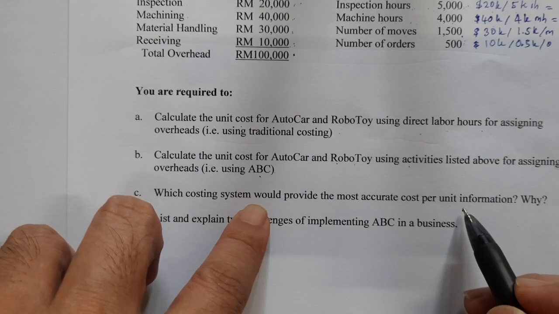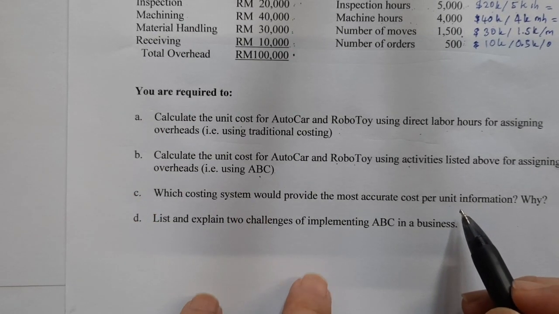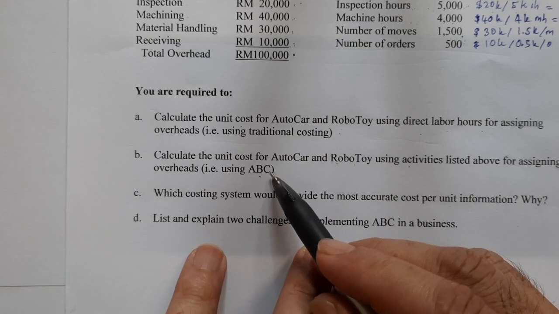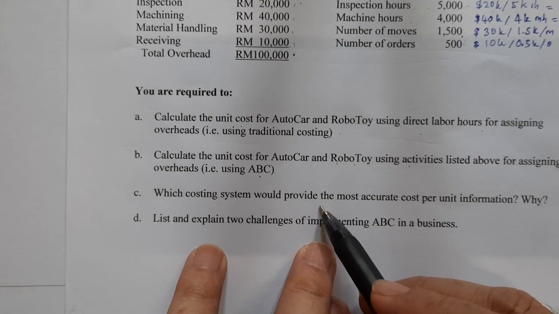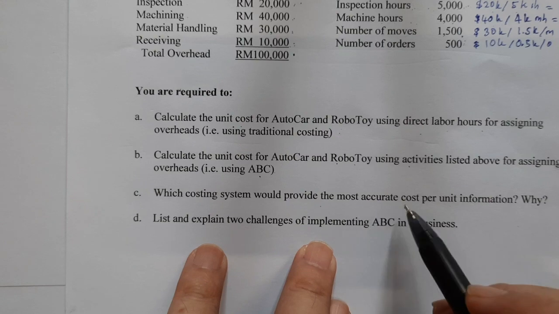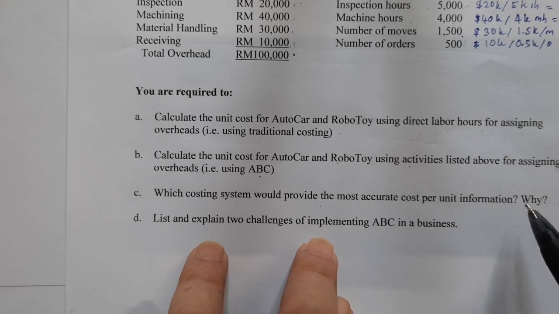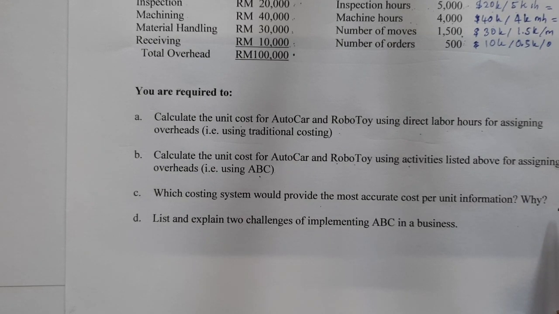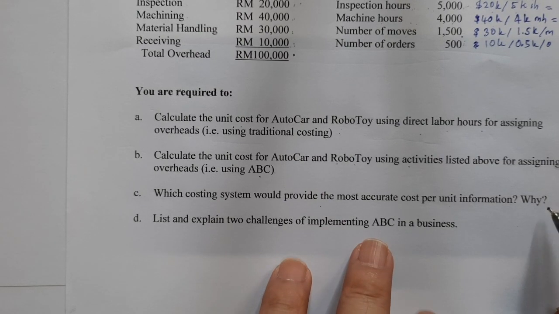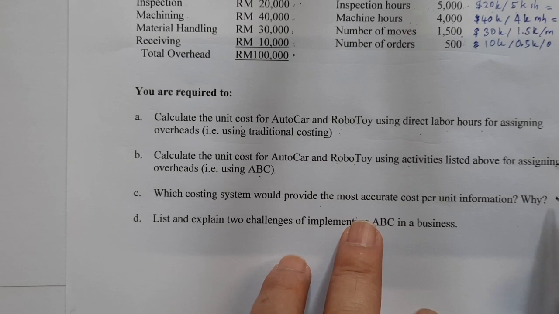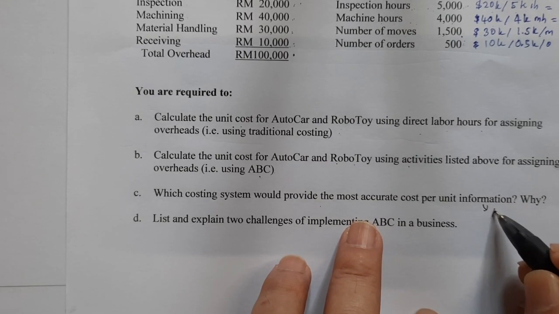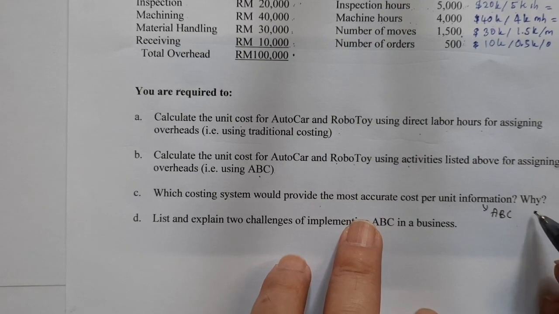Okay, so the answer is activity-based costing will provide the most accurate cost per unit information. There are two main reasons why activity-based costing can provide more accurate cost per unit. Okay, remember this. So the answer is ABC. Why? There are two reasons.